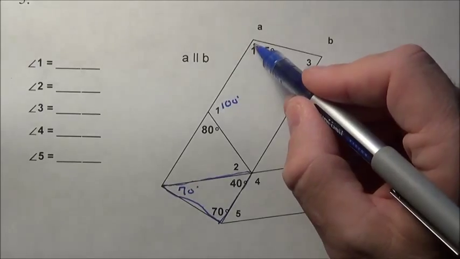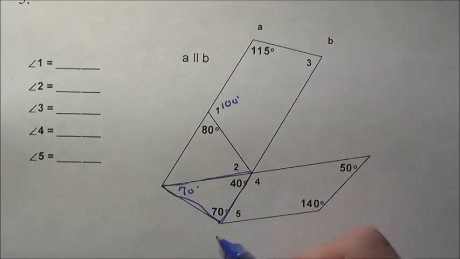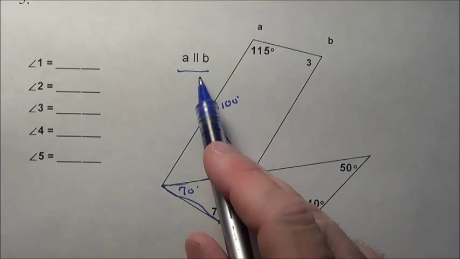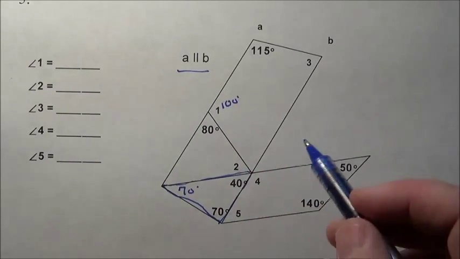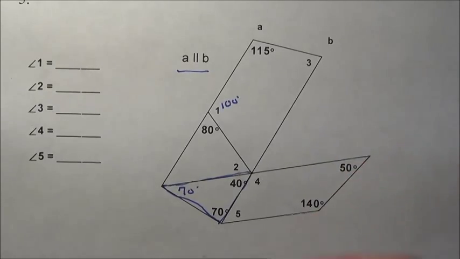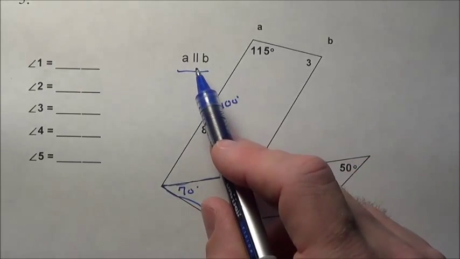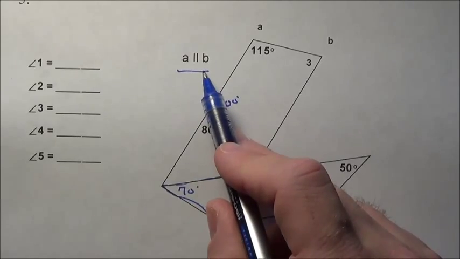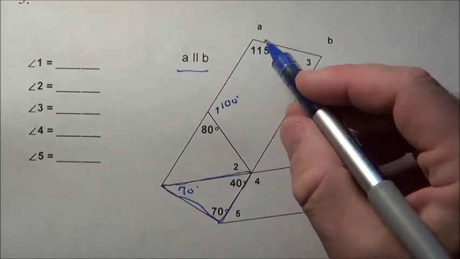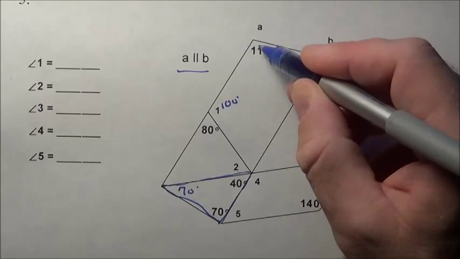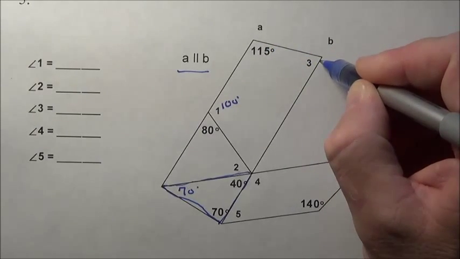Now I do have A and B are what? Parallel. It tells me that right there. We're so used to seeing parallel lines as being perfectly straight. So let's see if we can get something from there. Because if we have a transversal, somebody that's connecting A and B, then we can figure out some angles. Well, right here, let's start up top. Right there, this guy's touching.